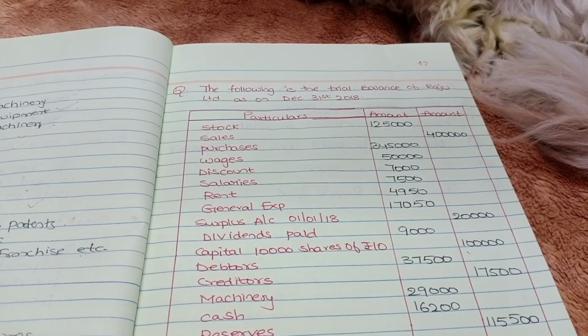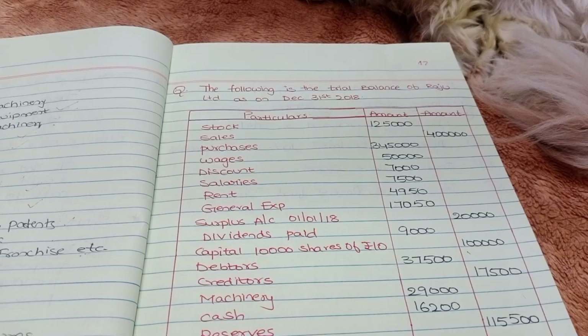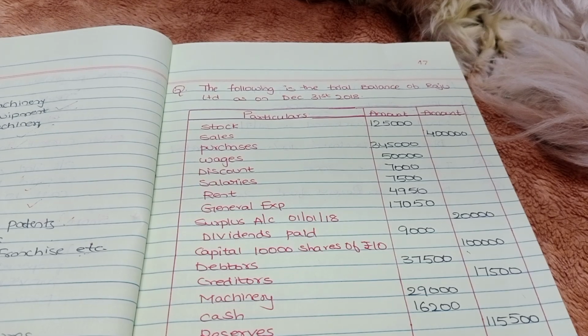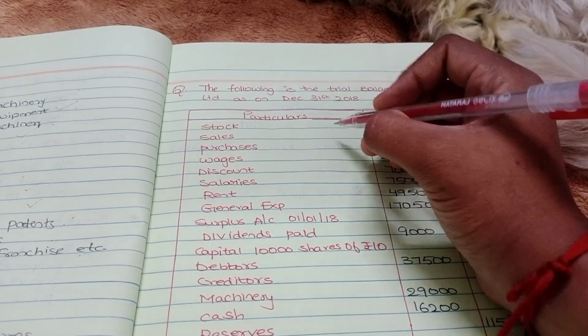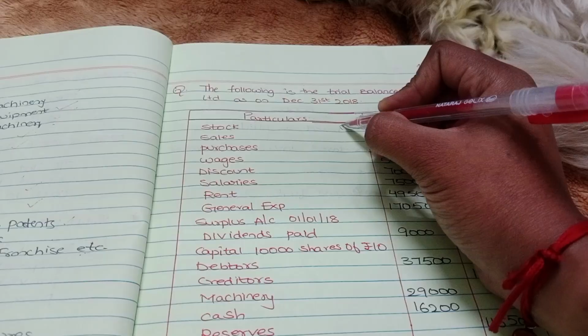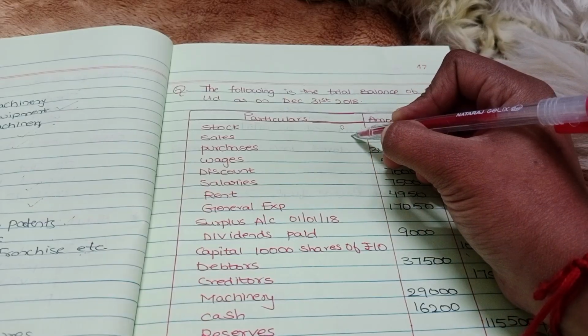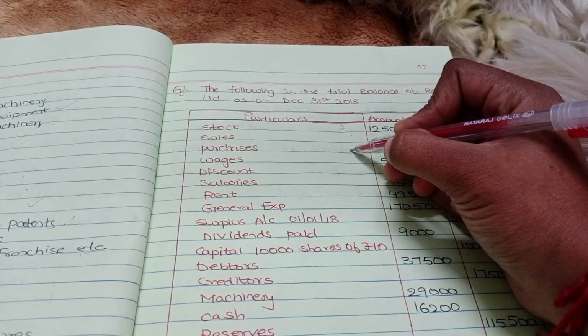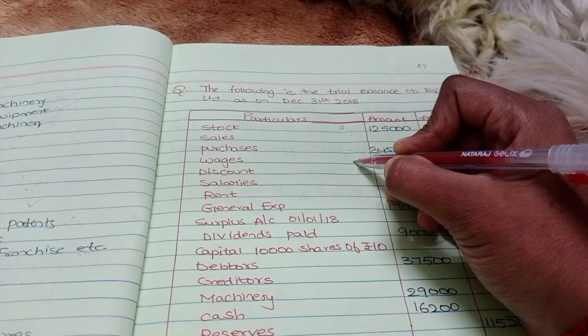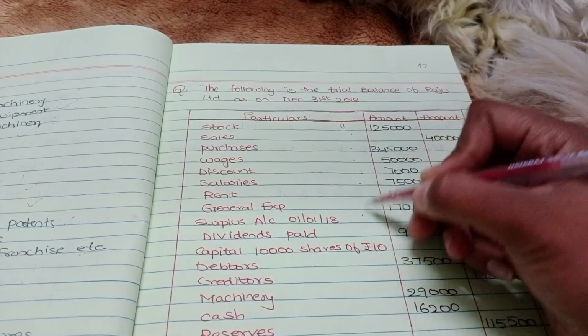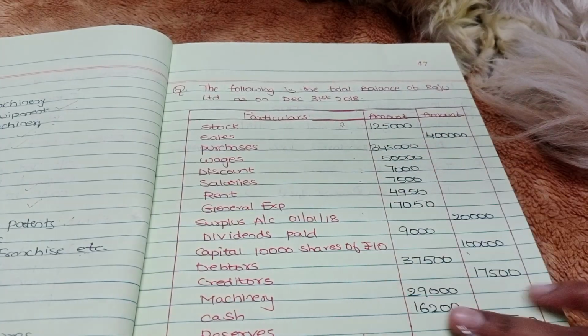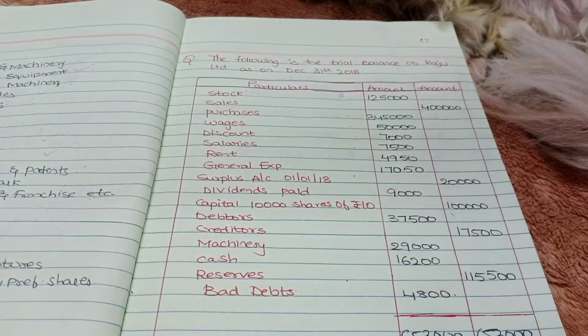Okay, students, I hope that you are getting my point. Stock comes in P&L account, sales comes in P&L account, purchases comes in P&L account, wages comes in P&L account, discount, salaries, everything they have given. Bad debts also they have given.